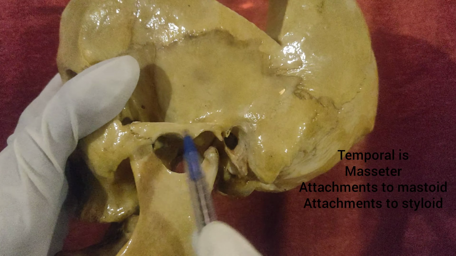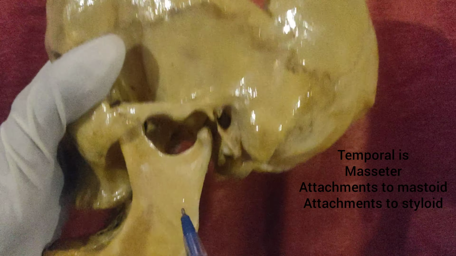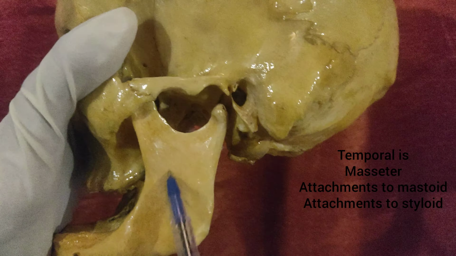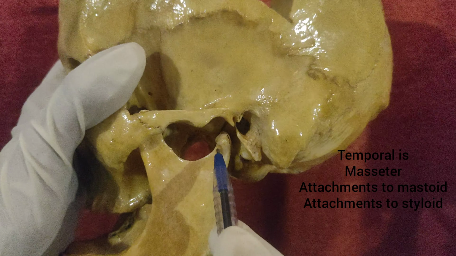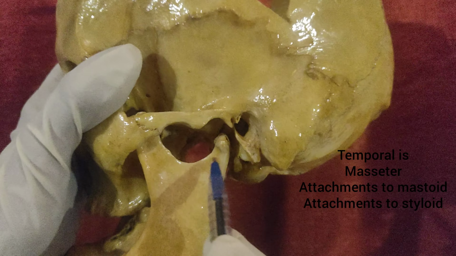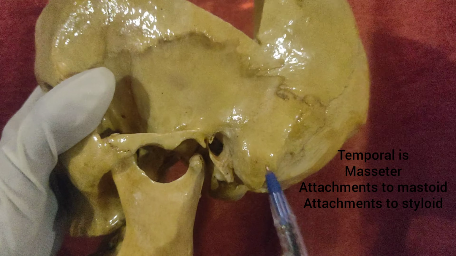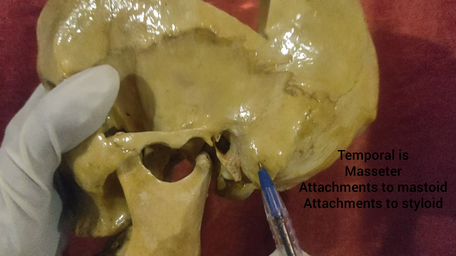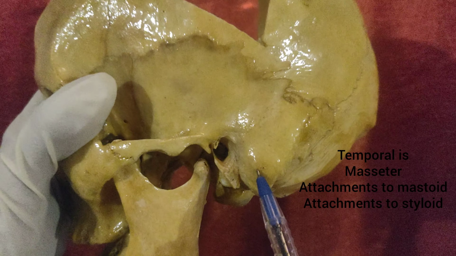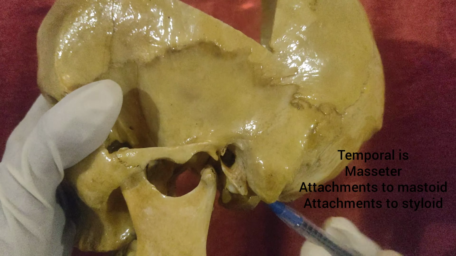The masseter arises at the lower border of the zygomatic arch and gets inserted into the lateral part of the ramus of the mandible. To here we receive the insertion of the lateral pterygoid. This is called the pterygoid fovea. Attached to the mastoid process are the sternocleidomastoid, splenius capitis, longissimus capitis, and the posterior belly of digastric on the inner aspect.